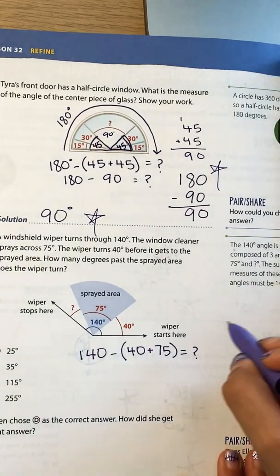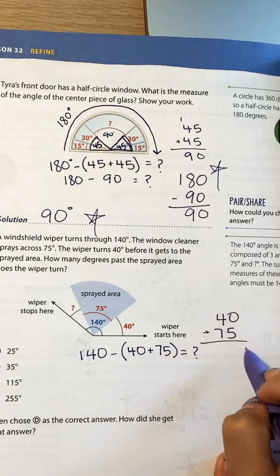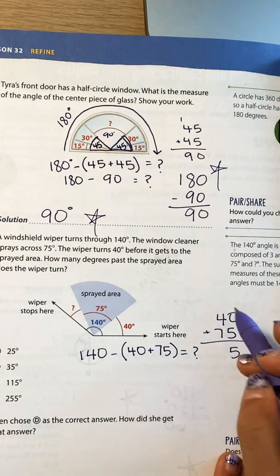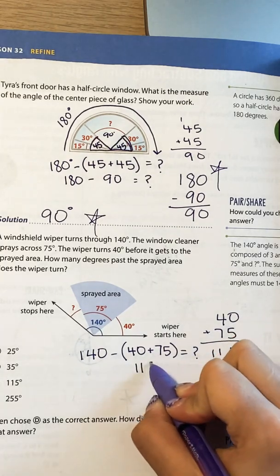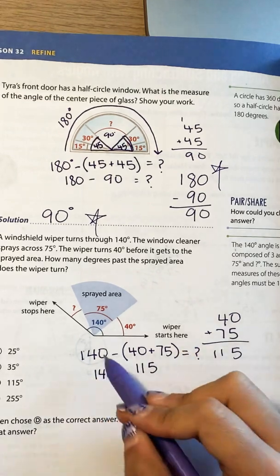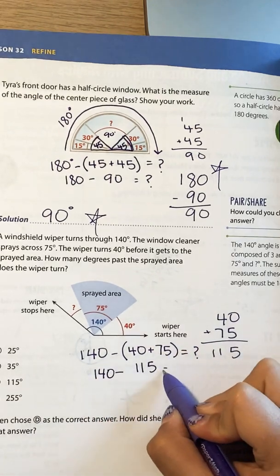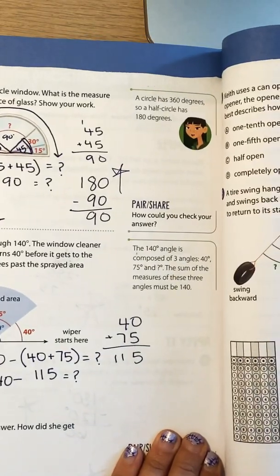Okay, on the side I'm adding 40 plus 75. 0 plus 5 is 5. 4 plus 7 is 11. So I need to subtract 115 from 140 next. Bring those down. I just did the part in parentheses. That will be my leftover part. Need to move over a little more.